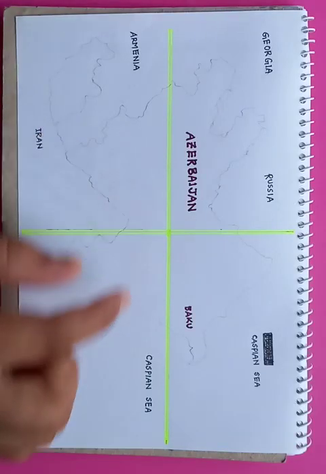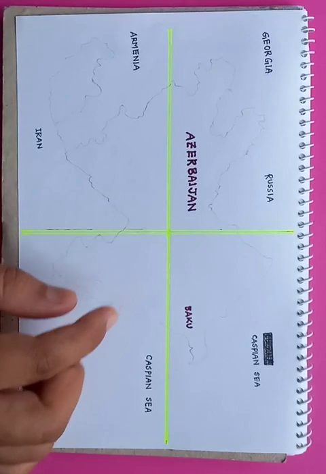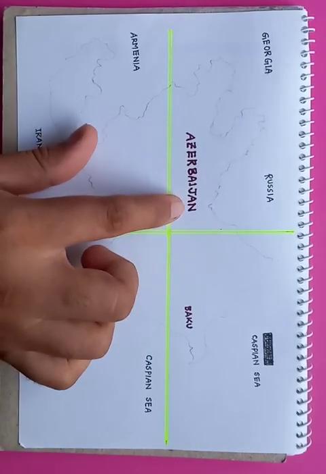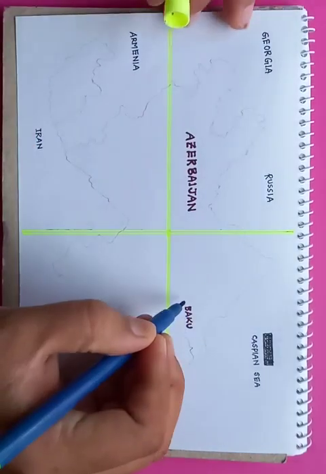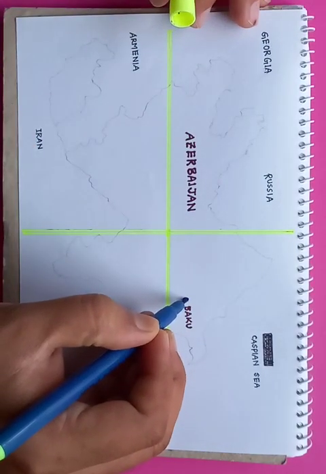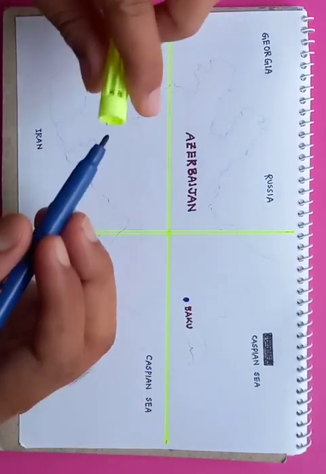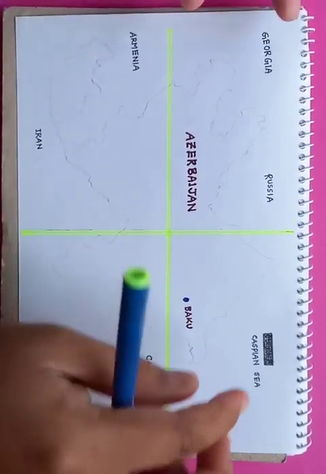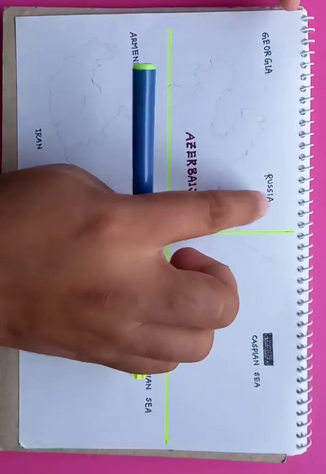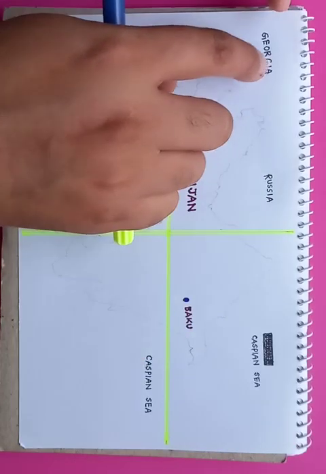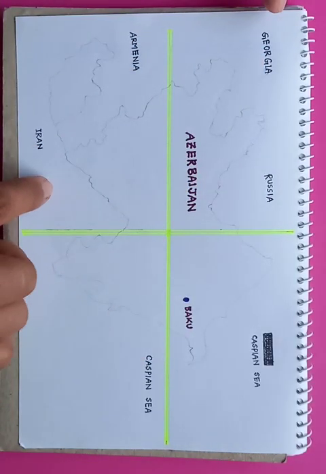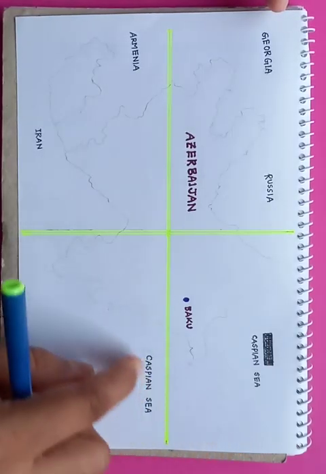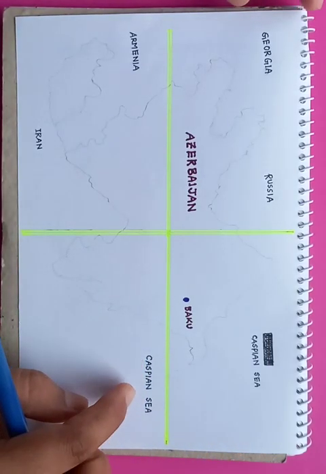Alright, so today we are going to draw the map of Azerbaijan, and its capital is Baku. It's here. So you can see it has borders with Russia on the north, and Georgia here, Armenia here, Iran in the south, and on the east side you can see it has a Caspian Sea.